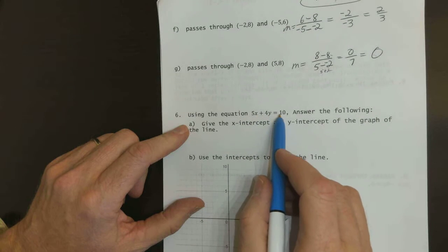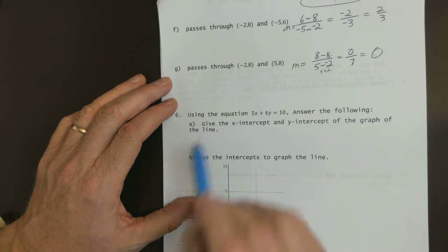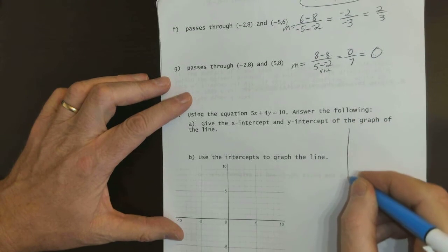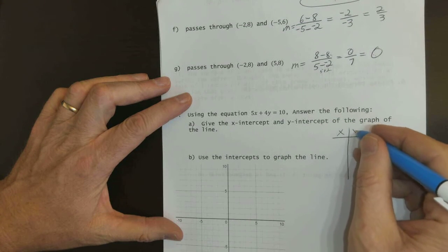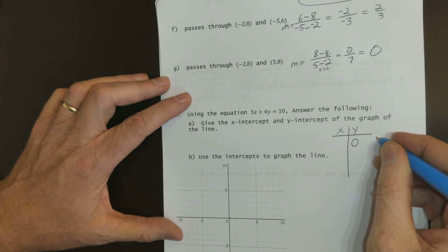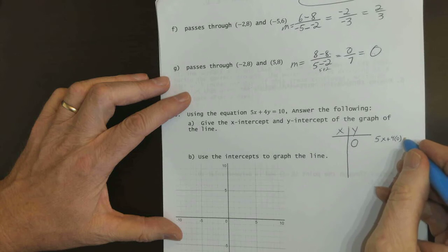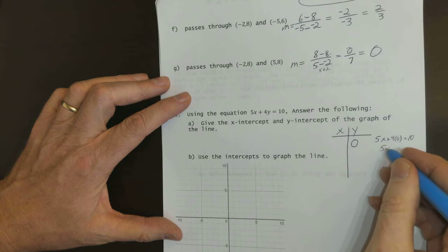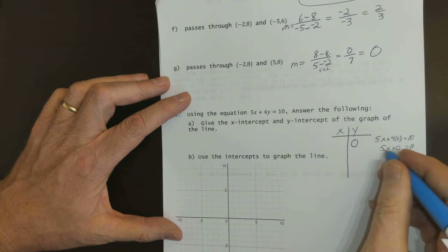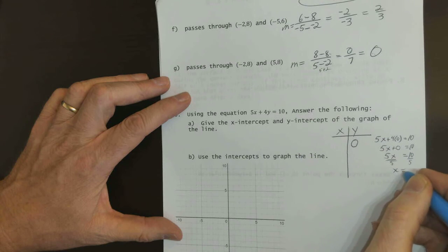Using the equation 5x plus 4y equals 10, this is in standard form, give the x-intercept and y-intercept of the graph of the line. So the x-intercept happens when y is 0. I'm going to put 0 in for y in this equation and find out what x is. That's 5x. 4 times 0 is 0. 5x plus 0 equals 10. 5x and 0 is 5x. And then divide by 5, and I get x equals 2.